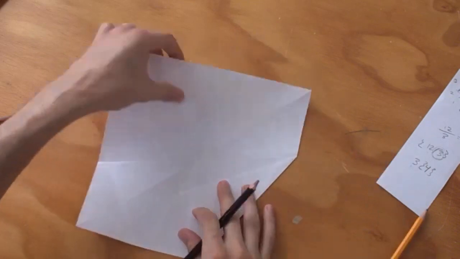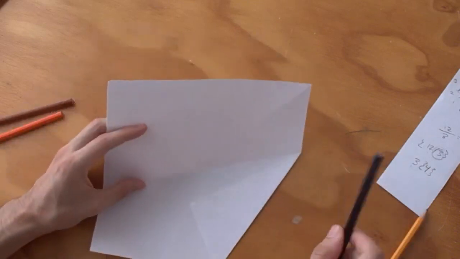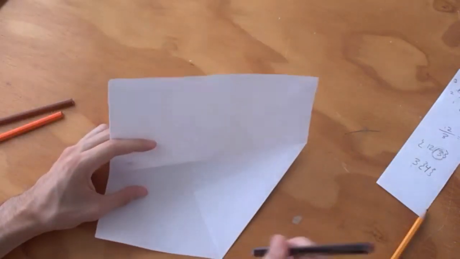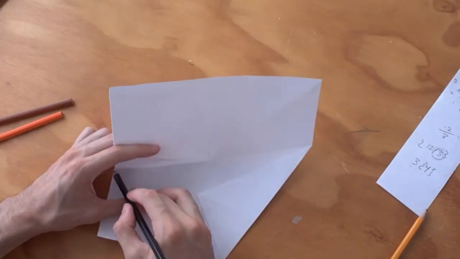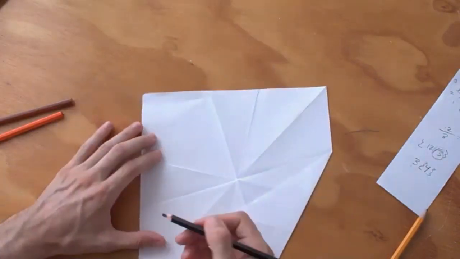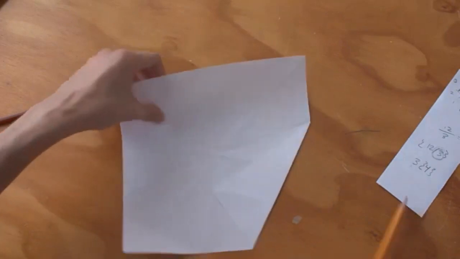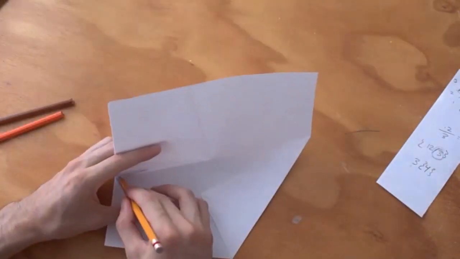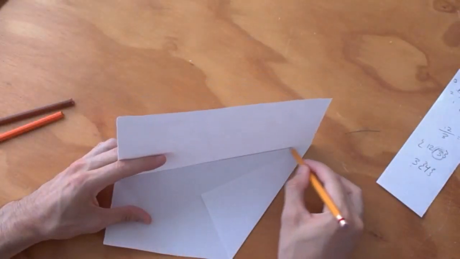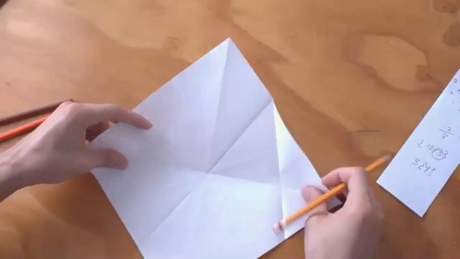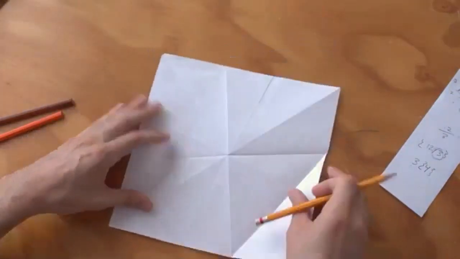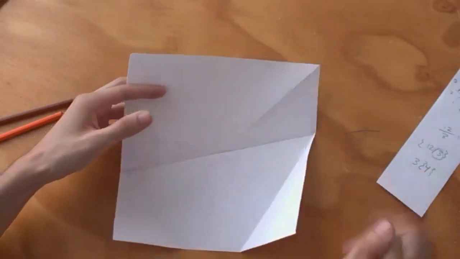Actually, you don't have to do this. What I'm going to do right now, you don't have to do it, but I'm going to do it so you can see a little bit better. I'm just going to draw in the radial lines. Does that make it better? Does it look the same? It looks the same, whatever.